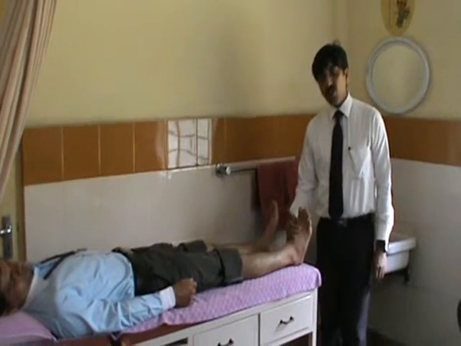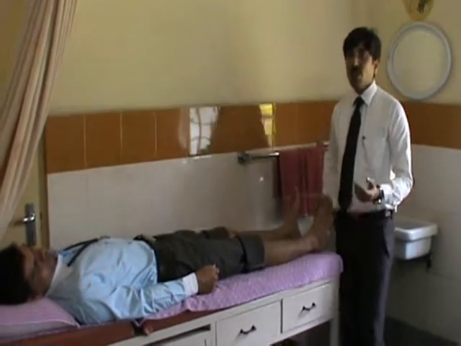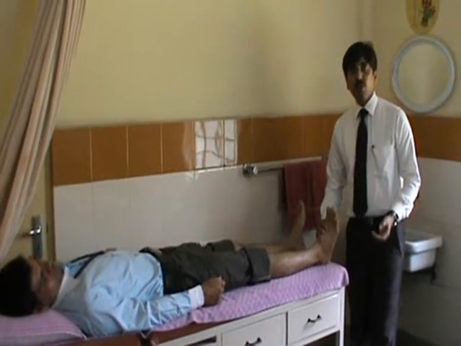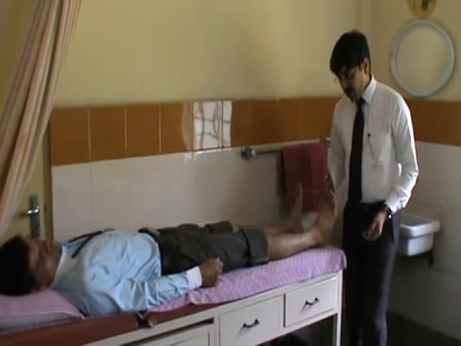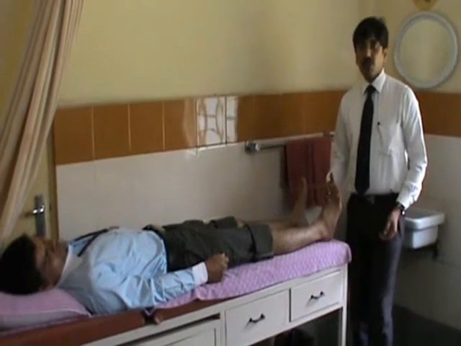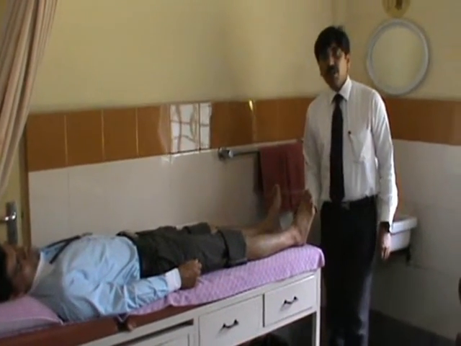And the conclusion of any joint or any extremity examination should end with a neurological examination. So see for any sensory deficit as well as motor deficit around the ankle joint. So this ends my ankle joint exam.